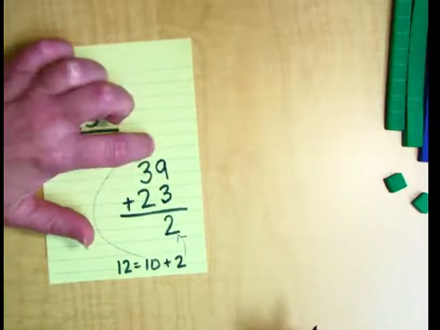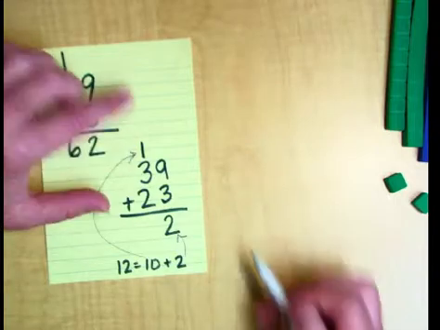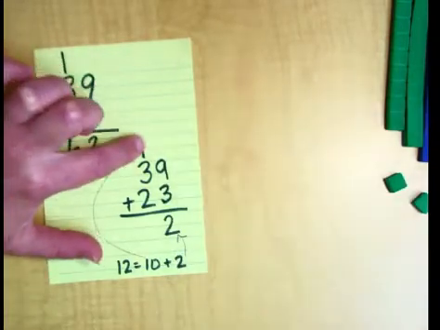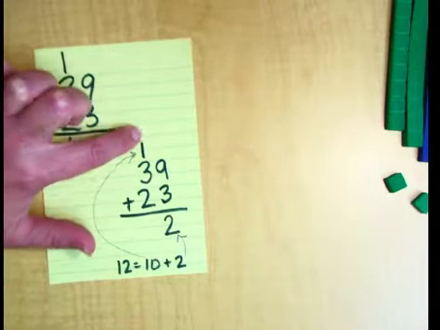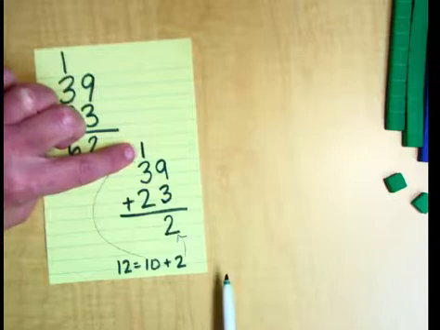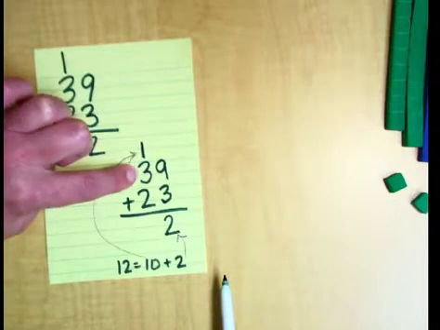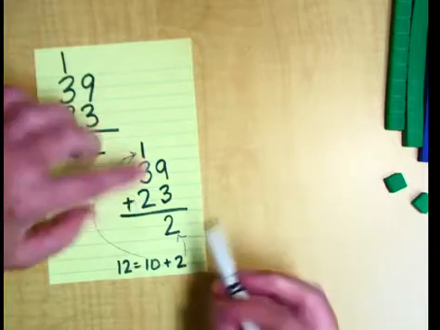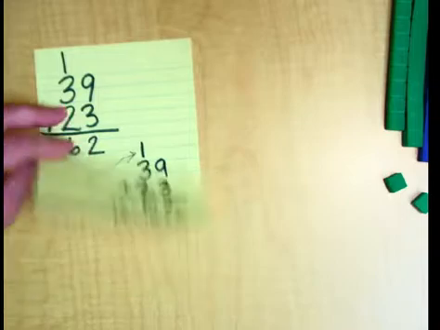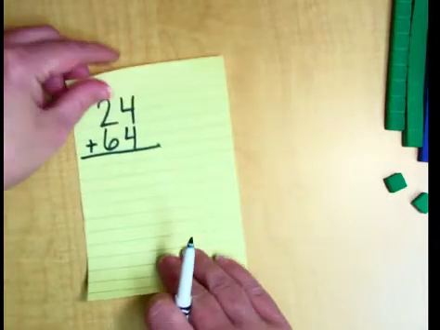I don't put a whole 10 up here. I don't put like a 0 right here to make it a 2-digit 10. I just have to put a 1 because this is in the 10's place. So a 1 in the 10's column is worth 10. All right, now let's add our 10s together. 1 10 plus 3 10s is 4 10s, and 4 10s plus 2 10s is 6 10s. Very good. 62.